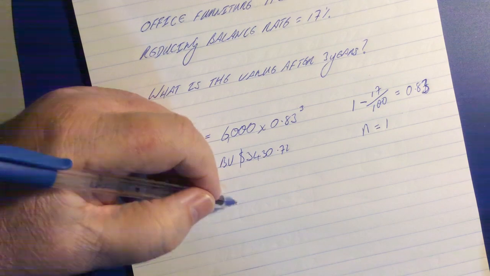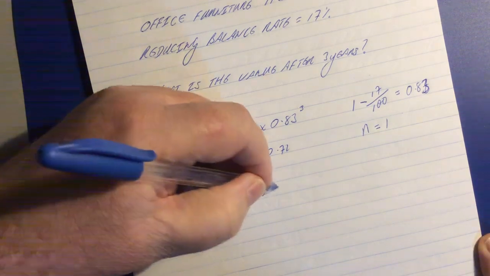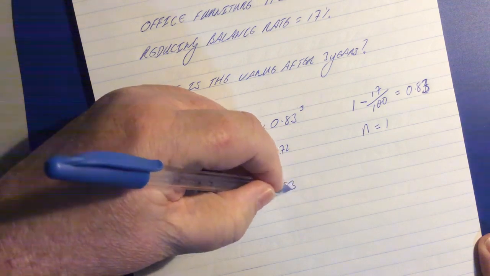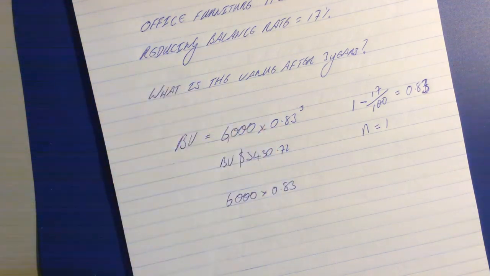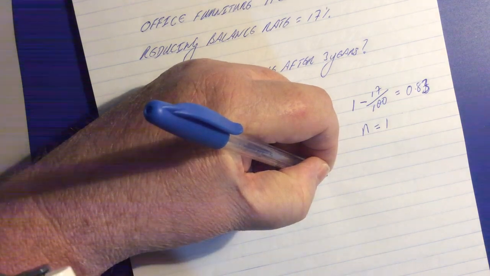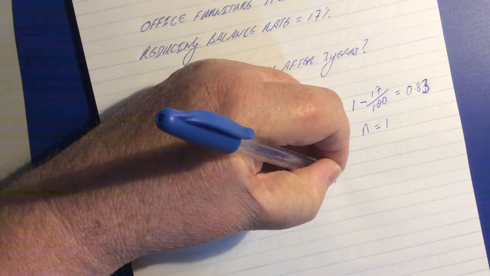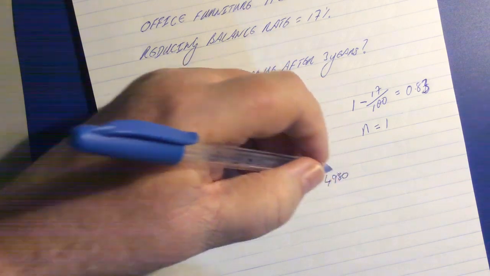Now, we can do this another way. It's a bit laborious, but what we're going to do is multiply 6,000 by 0.83, and that's going to give us the first year's depreciated value, which is equal to $4,980.